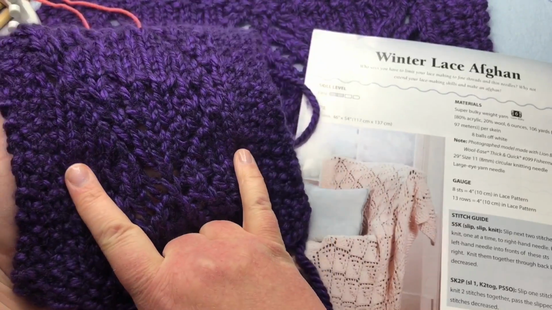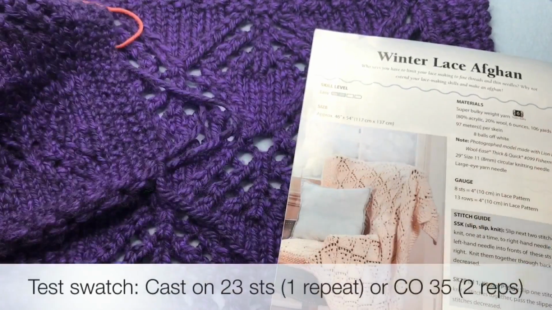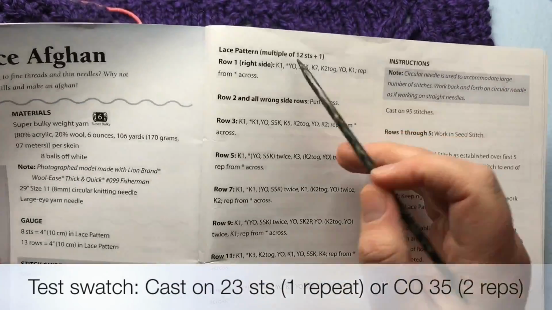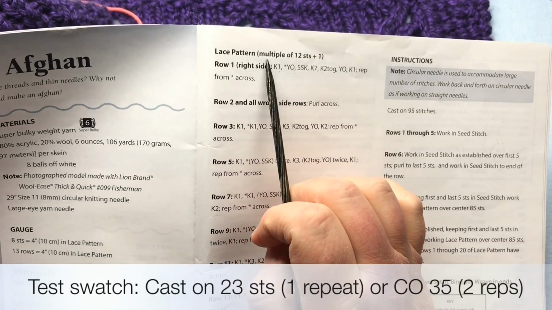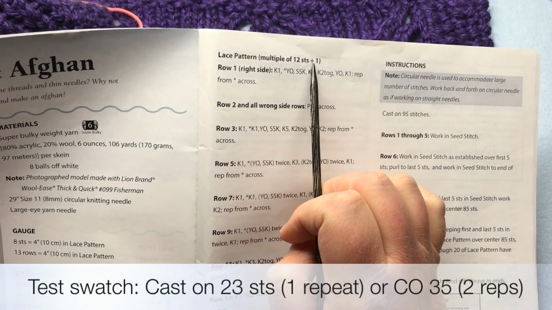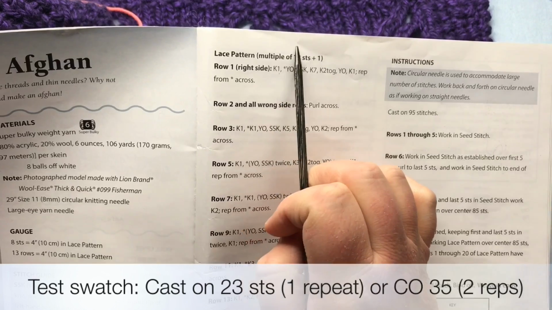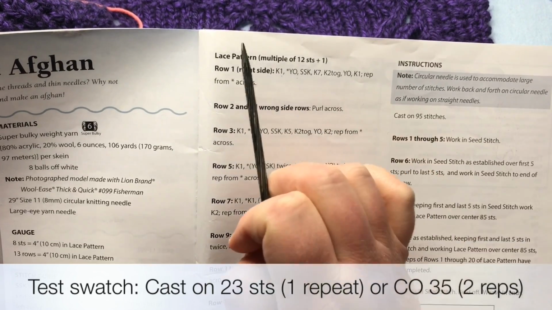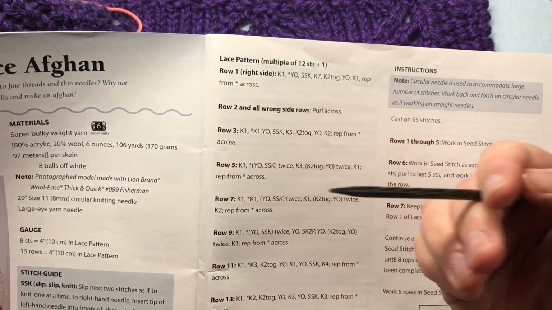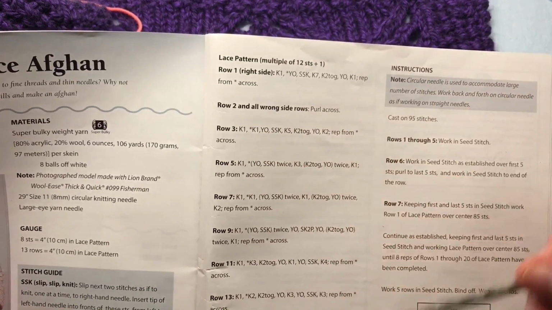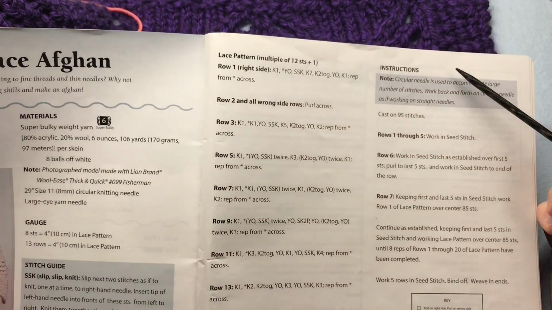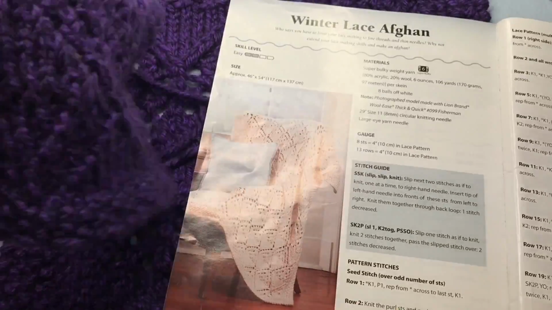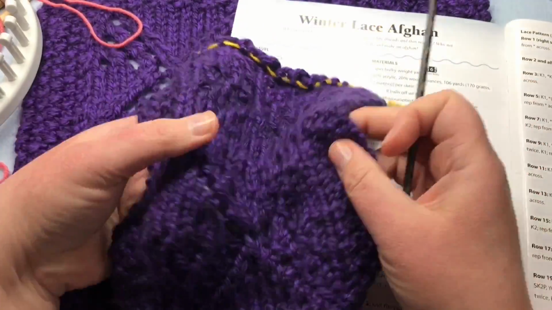Okay, so that is going to be the 13 stitches over here. Remember when we talked about the lace pattern having a multiple of 12 stitches plus 1? So I've got 12 plus 1 plus the 5 of the border and then the other 5 of the borders. So I cast on and I start working through this entire pattern. And then I got this, and then I made another stitch repeat.